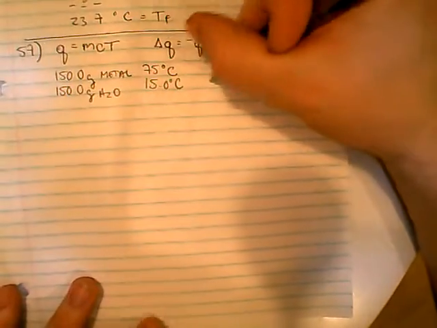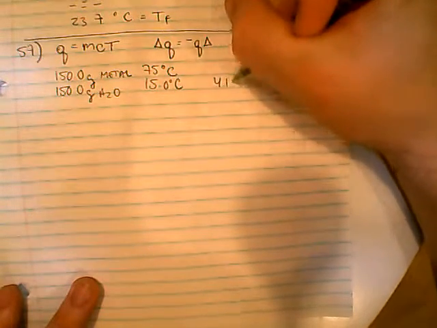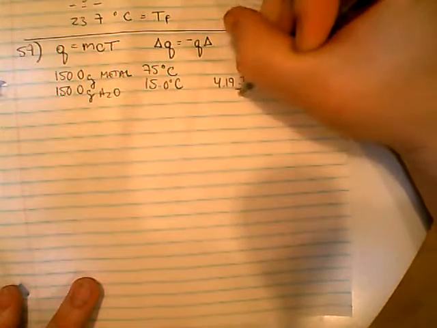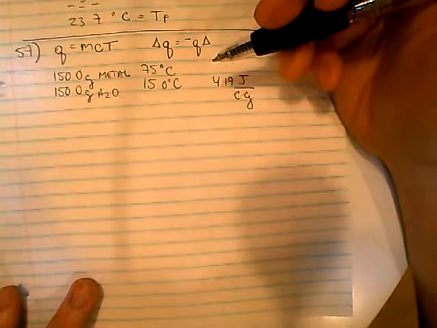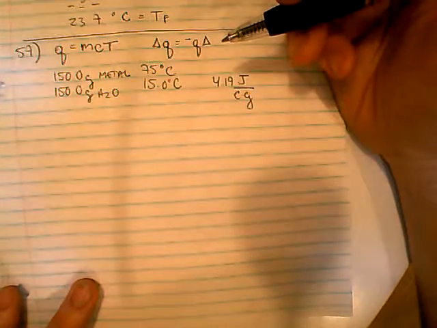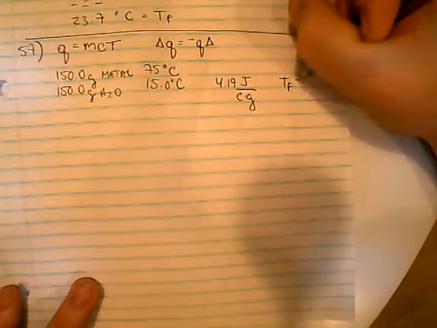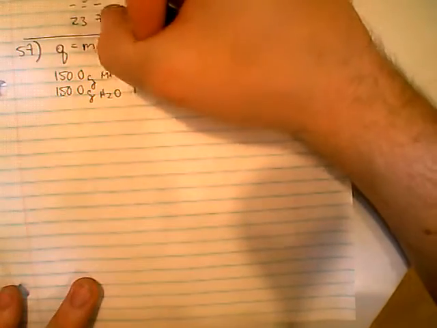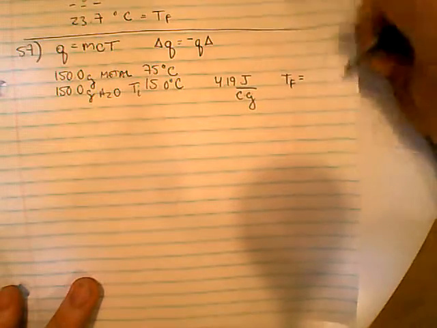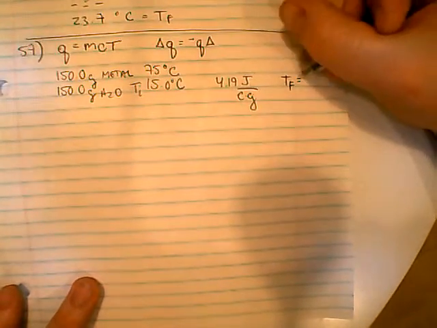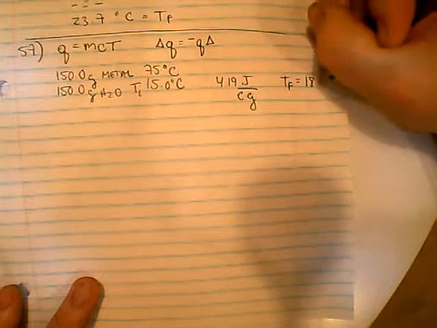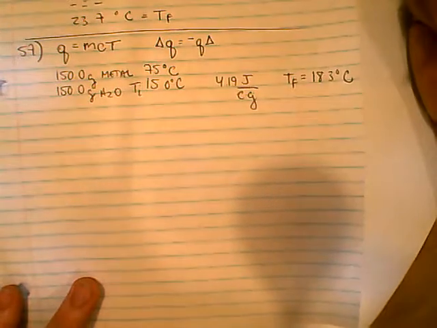We know the specific heat capacity of water is 4.19 joules per degree gram, and we know that the final temperature of water, TF, (TI being temperature initial) is going to be 18.3 degrees Celsius. All right.